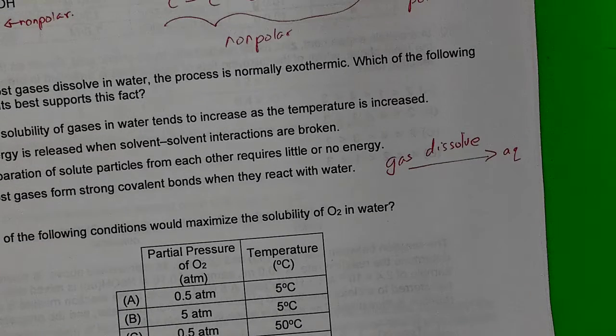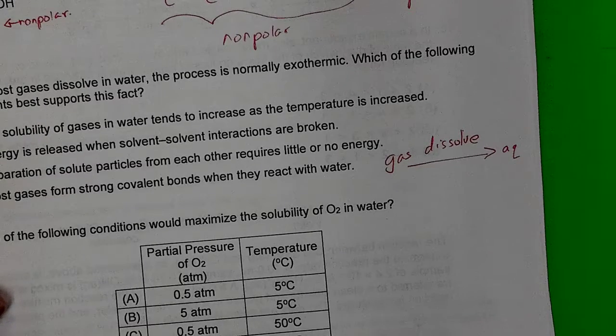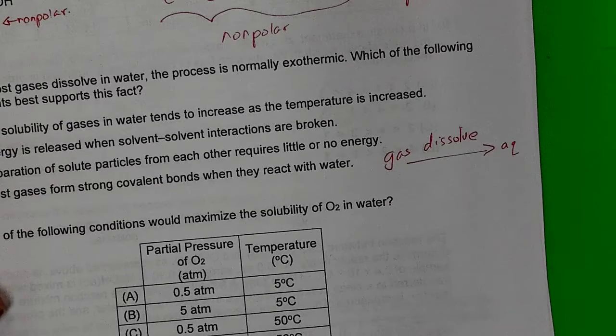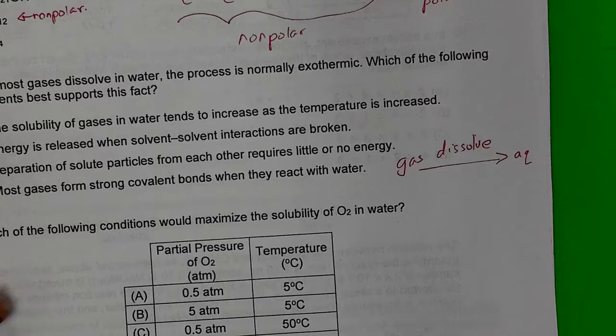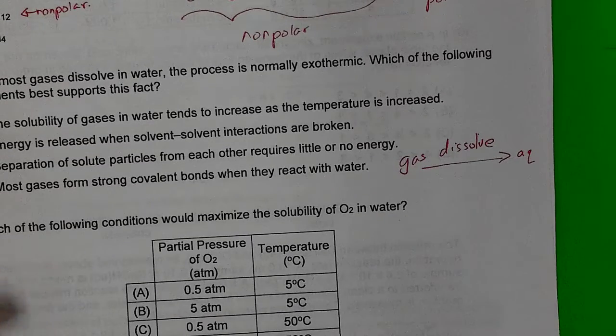Okay, so let's see. All right, you got A and C. So I'm going to eliminate B and D. We all know why B and D are out. Let's talk about A and C then. Solubility of gas in the water tends to increase as temperature increases. Okay, this is going borderline thermodynamic. You might have to think about that a little bit. That will tell you what's happening.